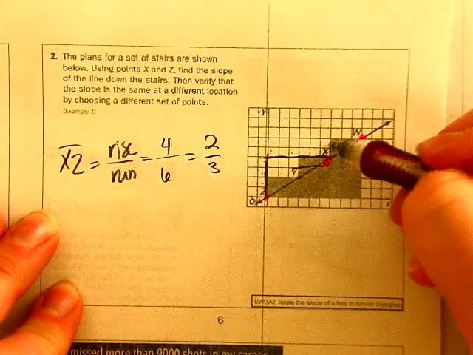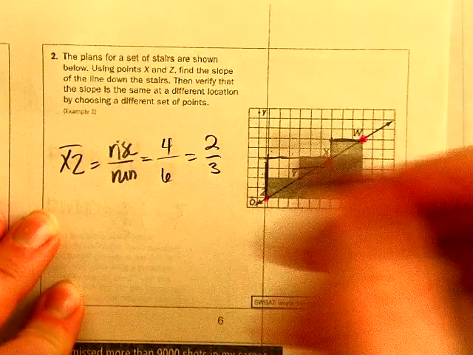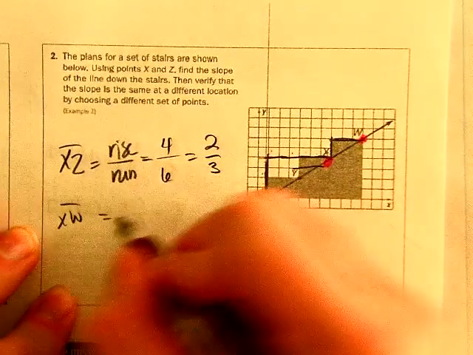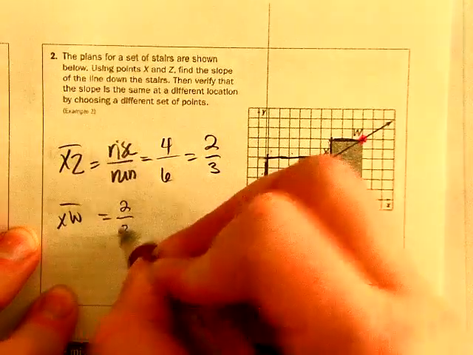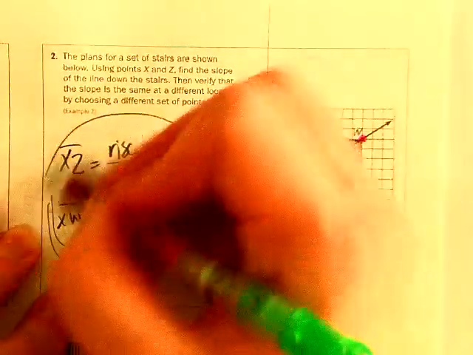And then if I did the same thing between X and W, we'd rise 2 and run 3. So they're similar because the slopes are the same.